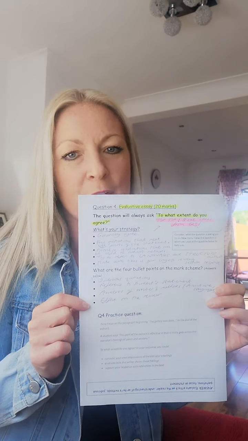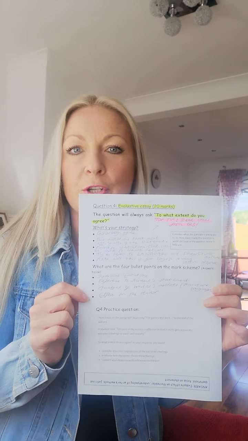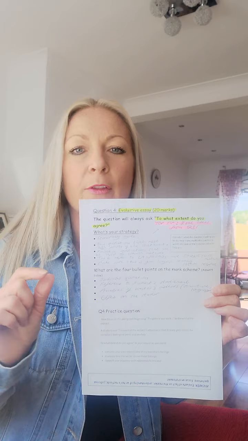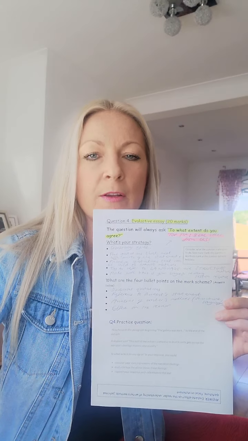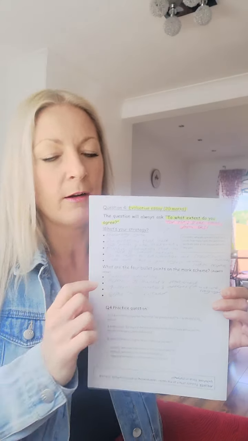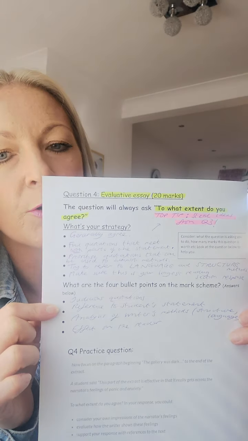Okay, so something that is very, very important and you have to know for every question is the mark scheme. Now, the mark scheme for question 2 and 3 is the same, even though the methods vary. Question 4, there are actually now 4 bullet points on the mark scheme. So please make sure that at the top of your response, even if it's in note form, which it should be in time conditions, that you jot down what 4 areas you have got to show in your response, in your essay. So those 4 things are hopefully, obviously, number 1, you have to use judicious quotations in your response.